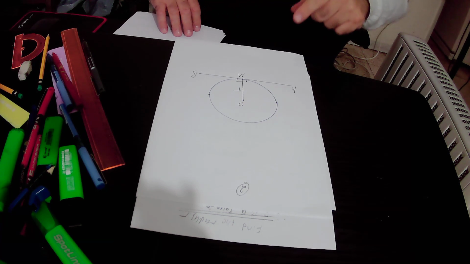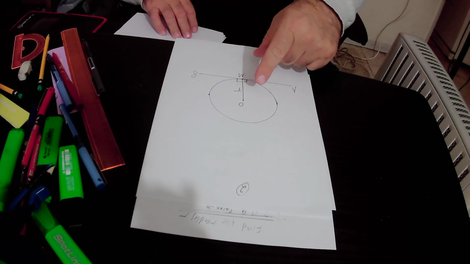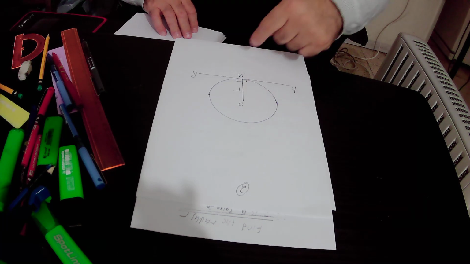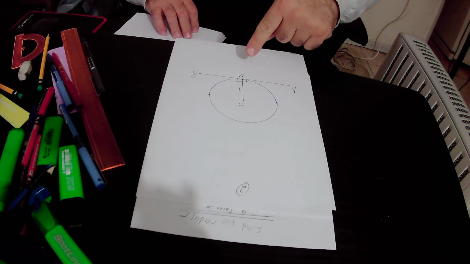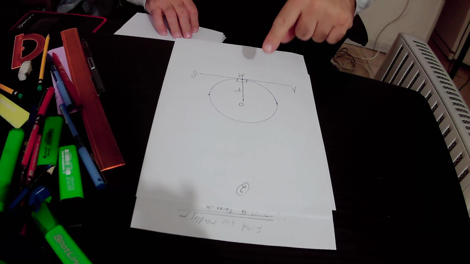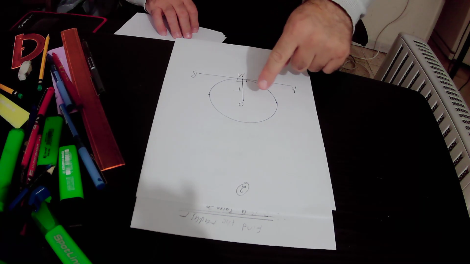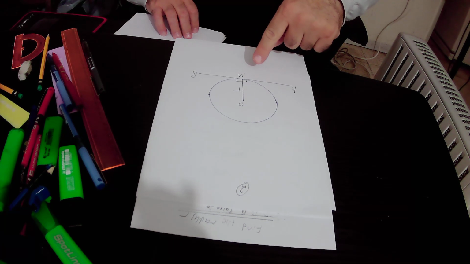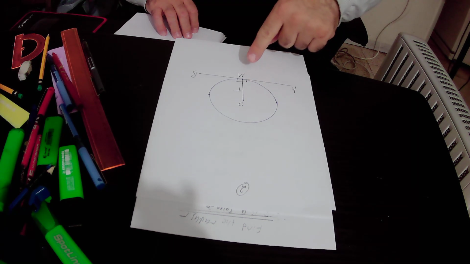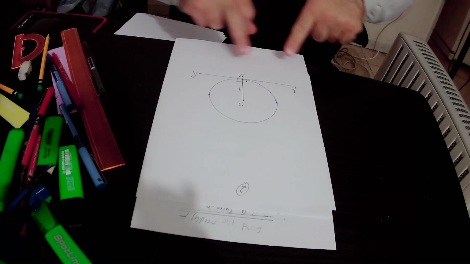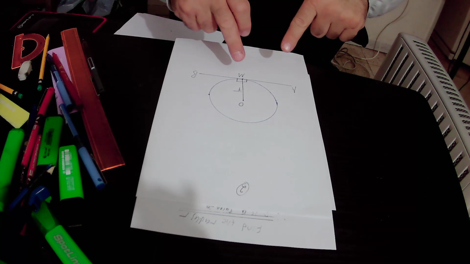If the radius of this circle, that is to say OM, is drawn to the point of tangency, that is to say point M, as you can see in this drawing, therefore the tangent AB is perpendicular to this radius.